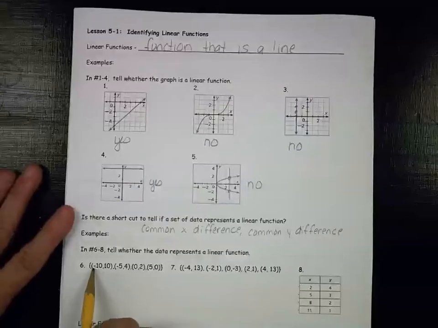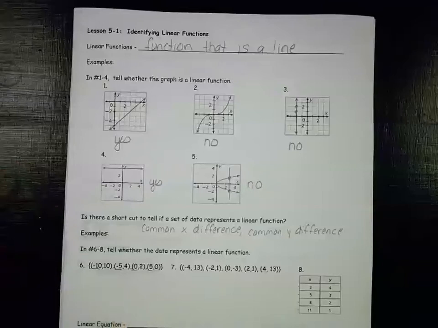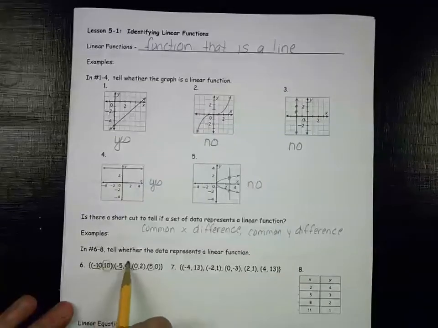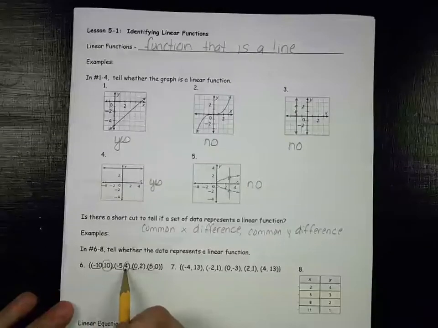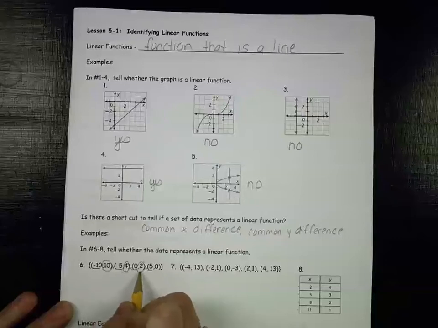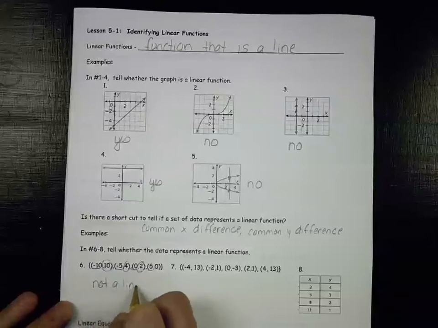So looking at this one, our x's, -10, -5, 0, 5. Those go up by 5 each time. And our y's, from 10 to 4, we subtract 6. And from 4 to 2, we subtract 2. So this change in our y's is not the same. From 10 to 4, it's a 6. From 4 to 2, it's a 2. So that one is not a line.